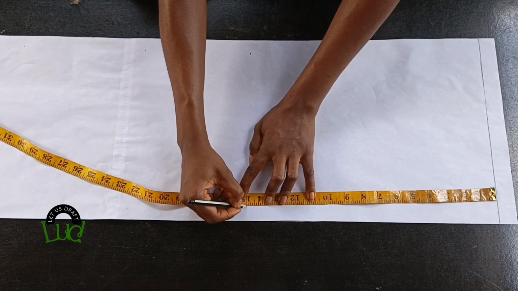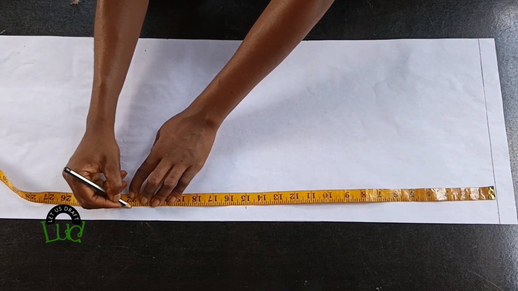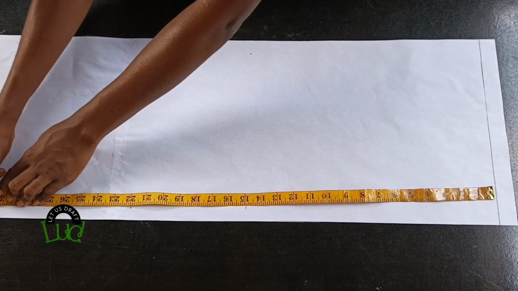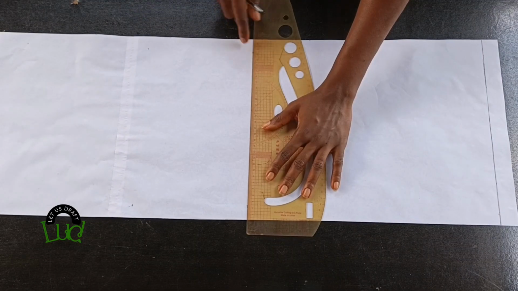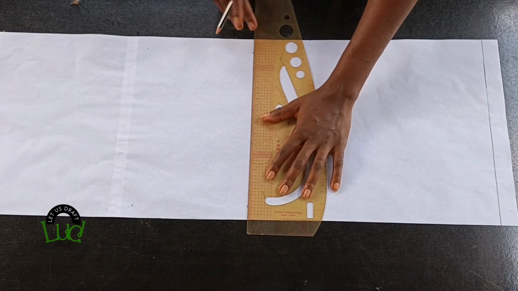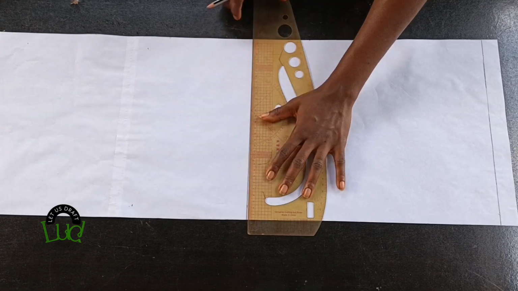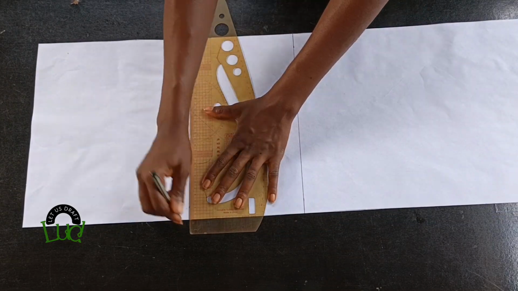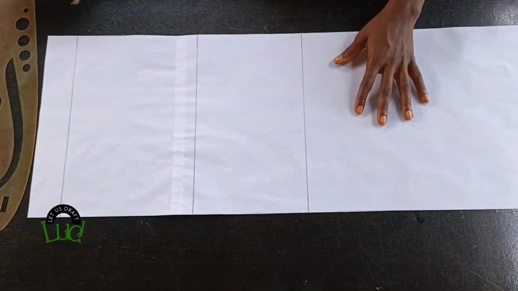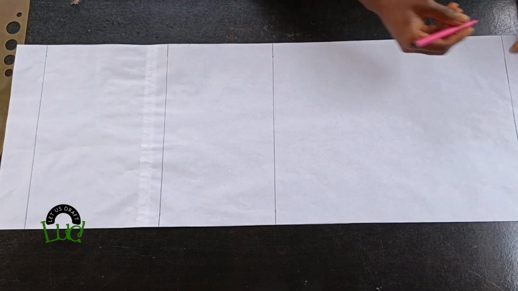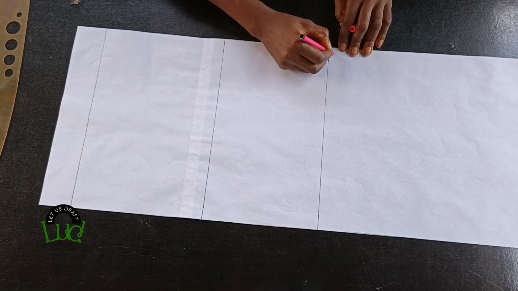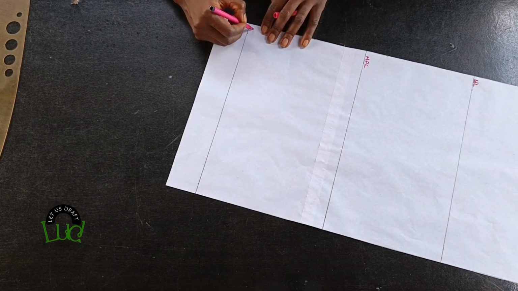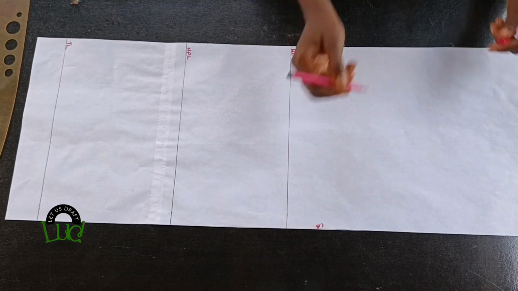Remember, I used 2 inches as my bust dart, so this back length now will be 2 inches shorter than what I have as the length on the front pattern. Once I'm done marking it out, I'm going to just use my ruler to mark out the lines this way and label them: shoulder line, waistline, hip line, and then the jacket length. And this right here will be the center back.